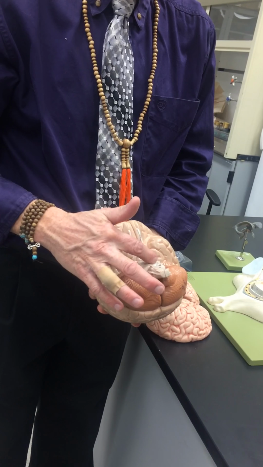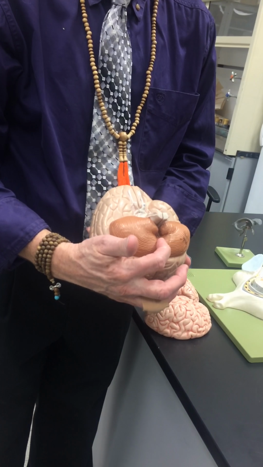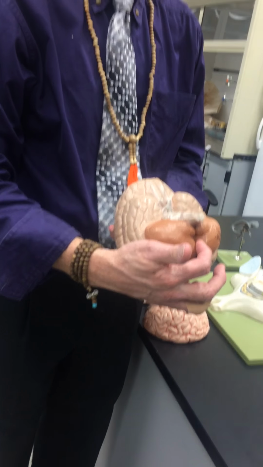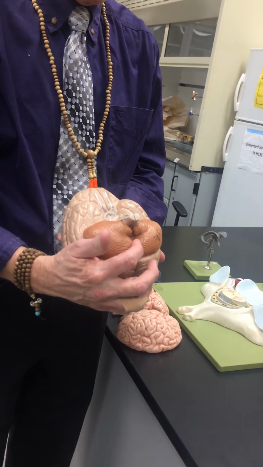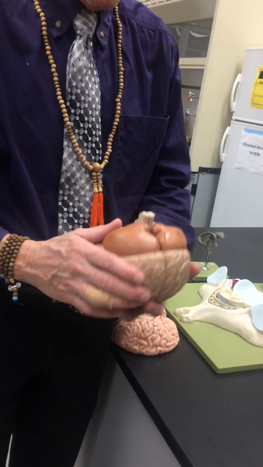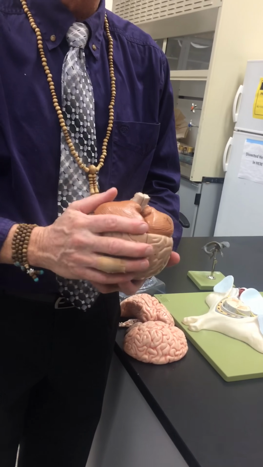We'd have the midbrain, pons, and medulla, and the gray connecting between the two hemispheres of the cerebellum is the vermis over there. And remember, the folds are known as folia.